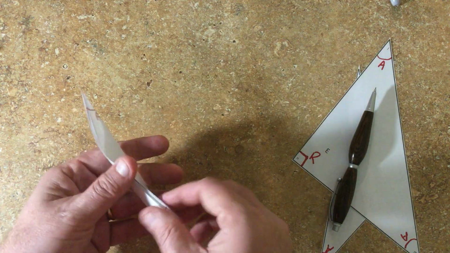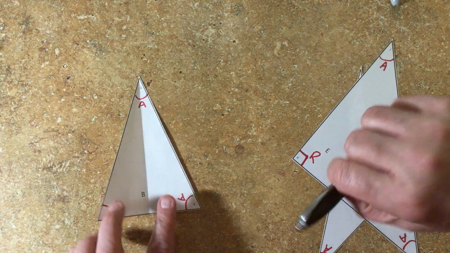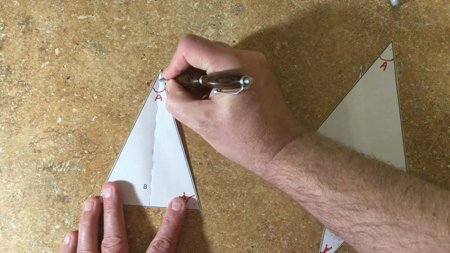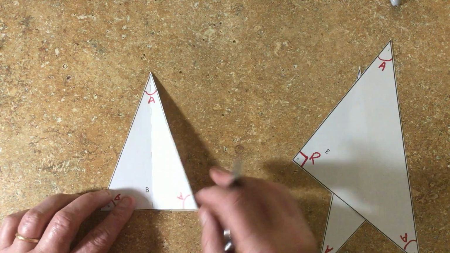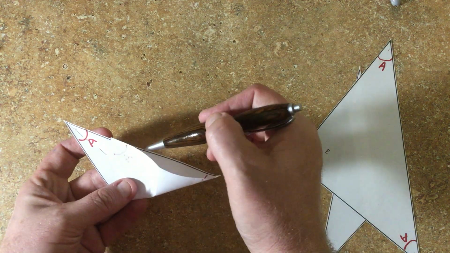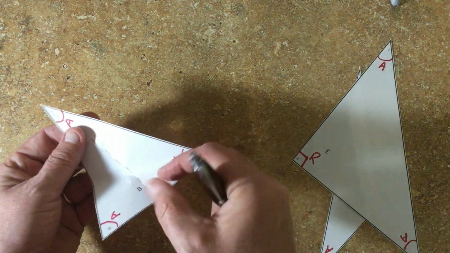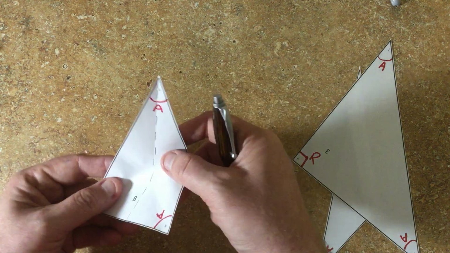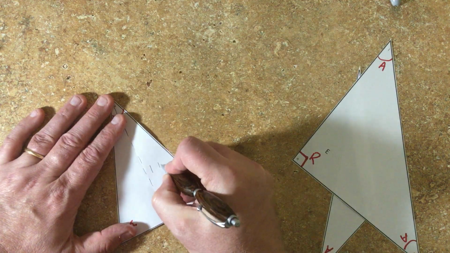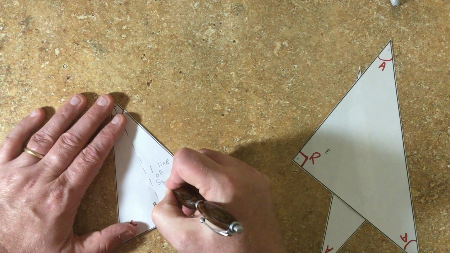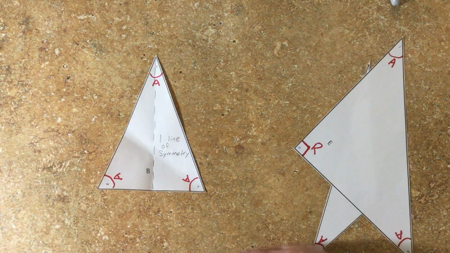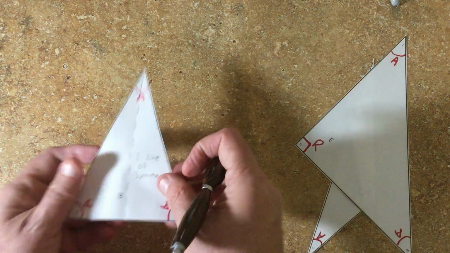Front side looks good, back side looks good. No overlap, so this would be a line of symmetry. All right. These two sides don't match up, so that's not going to be a line of symmetry. And same thing on this side. If I went this way, they're not going to match up. So this only has one line of symmetry. And hopefully you're following along with your own triangles and making the same marks that I am.